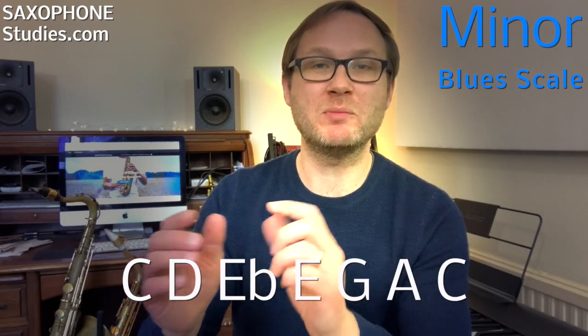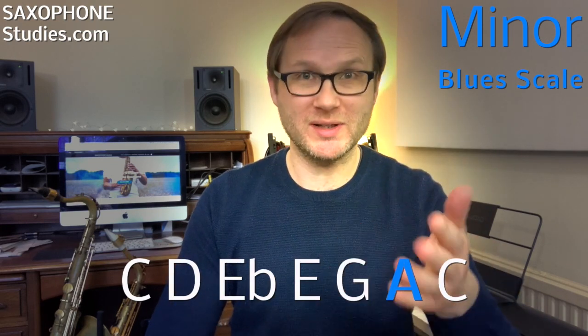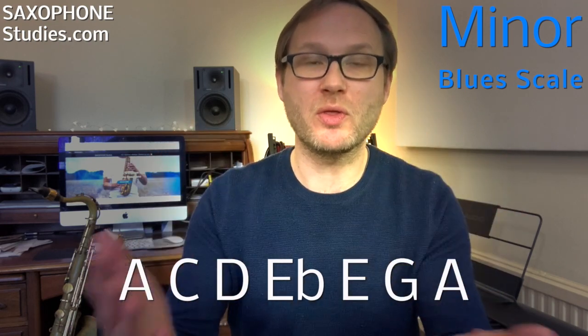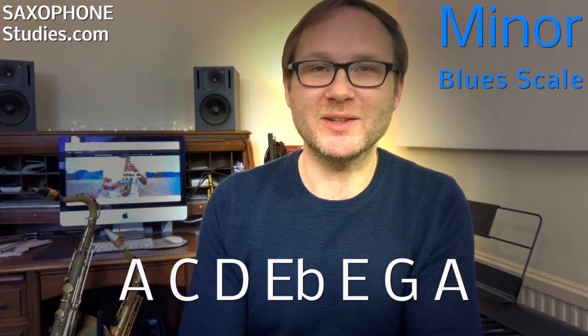What this means is that you've got the C major blues scale. If you play exactly the same notes but start on the relative minor, which in this case is A, to start on the A and play the same notes, that gives you the relative minor blues scale. So in this case you would call it the A minor blues scale.